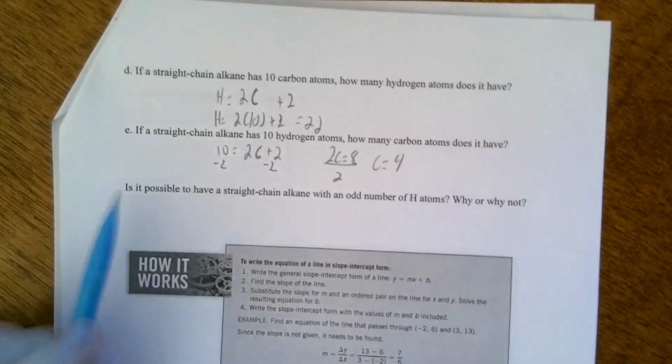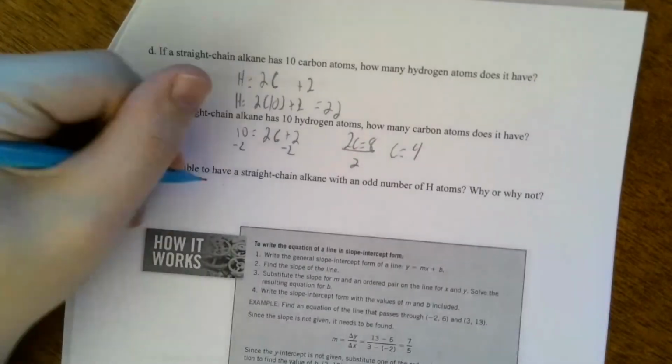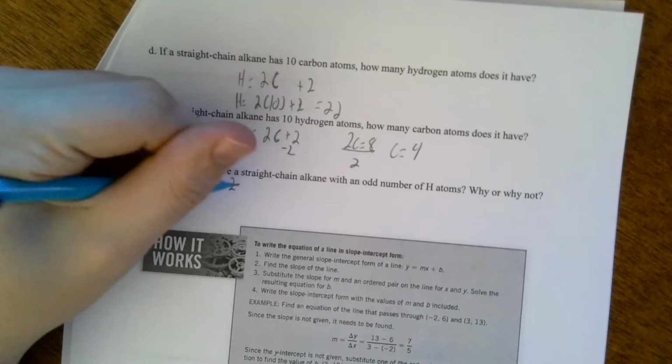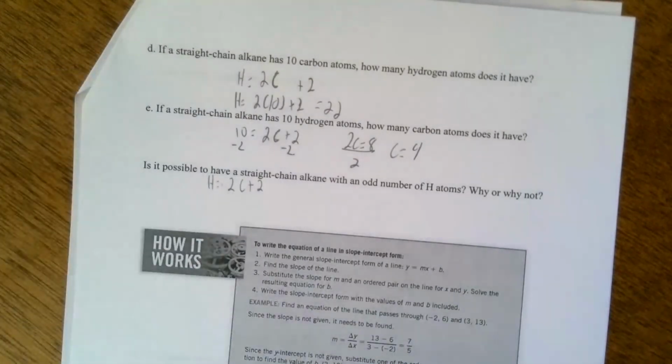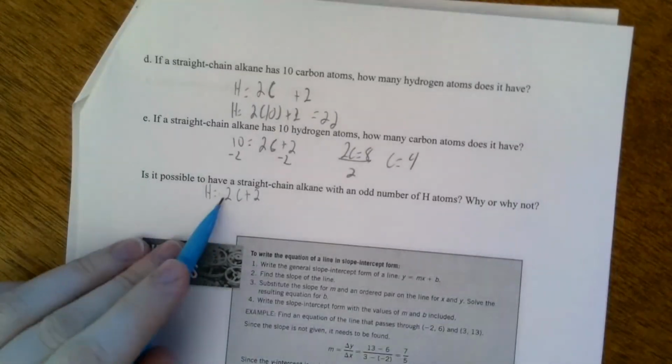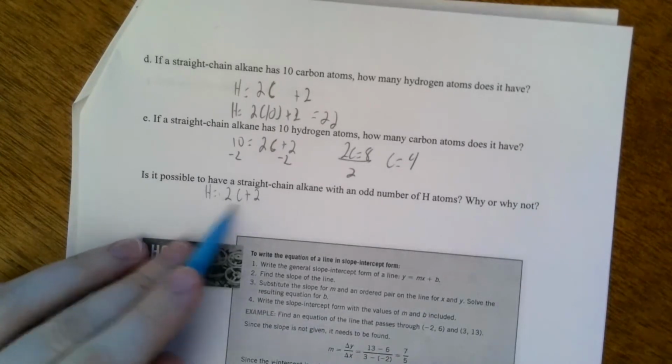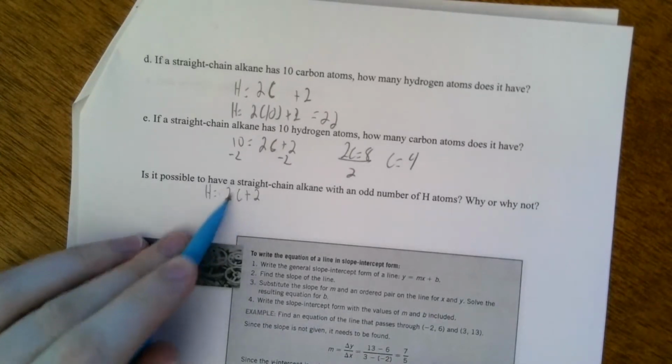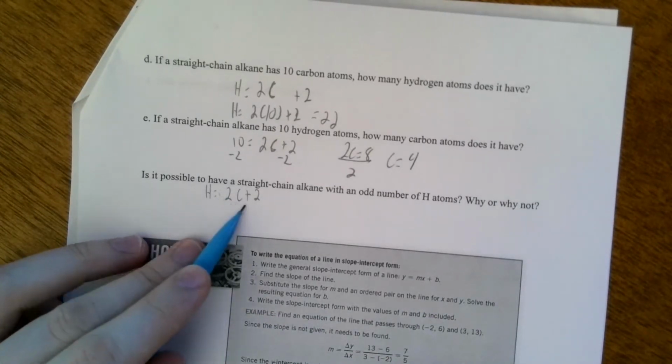Alright. And then my final question, is it possible to have a straight chain alkane with an odd number of hydrogen atoms? Why or why not? So if I look at this formula, the number of hydrogen atoms I have is 2 times the number of carbon atoms plus 2. Well, 2 times the number of carbon atoms, whatever those are multiplied together, I'm going to end up with an even number, right? So 2 times 1 is 2, 2 times 2 is 4, and so on.